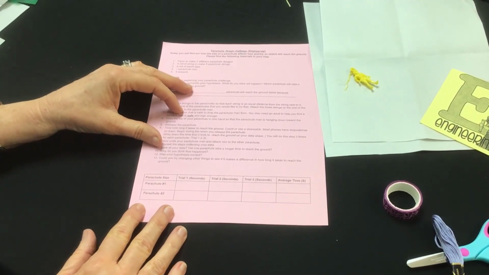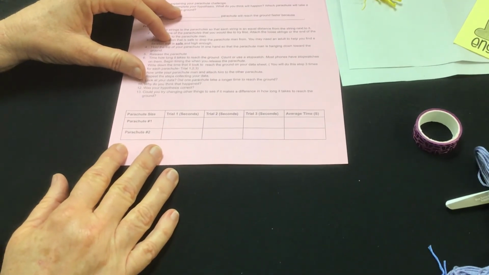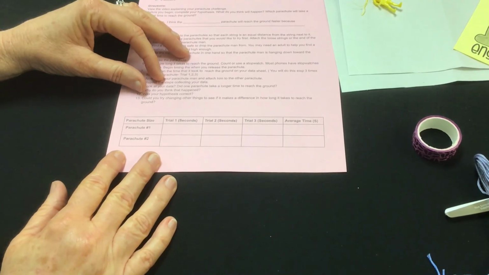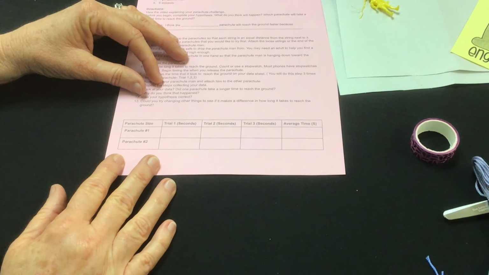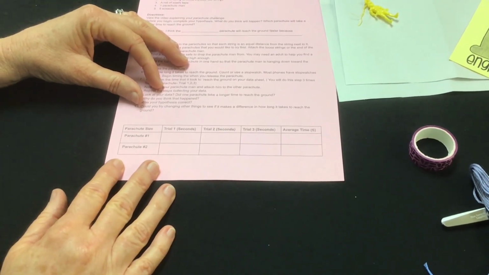What happened in your experiment? Was your hypothesis correct? Which one actually reached the ground faster? Could you try changing other things in your parachute to see if it makes a difference in how long it takes to reach the ground?